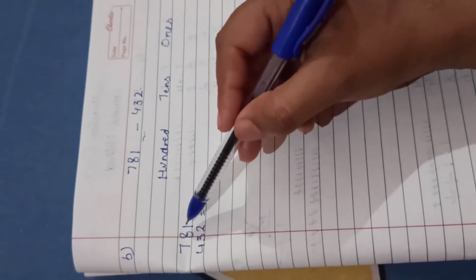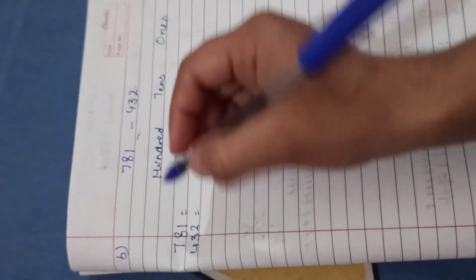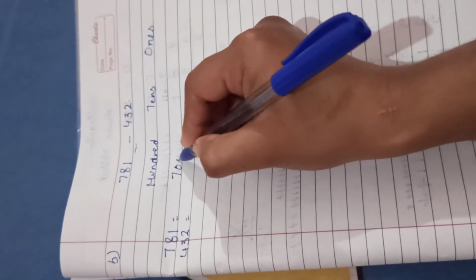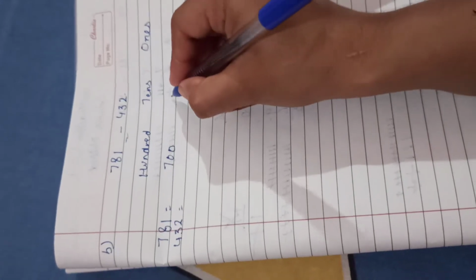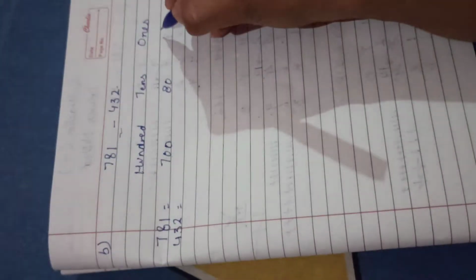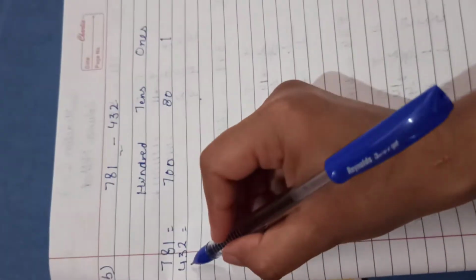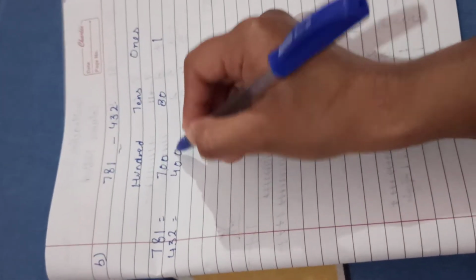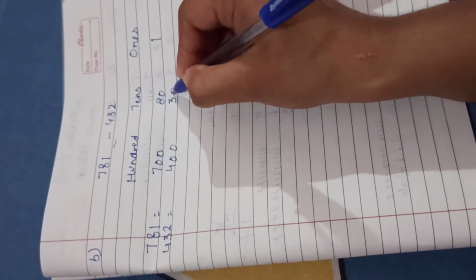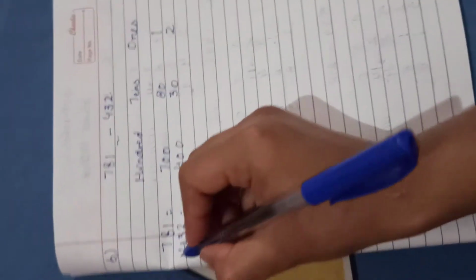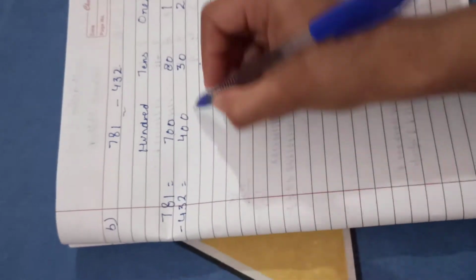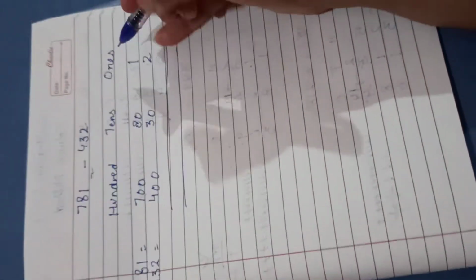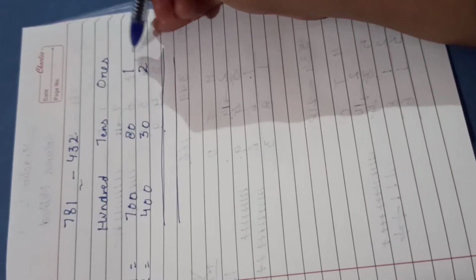So let's start writing 781. This is 700, 80 will come in the tens place and this 1 will come in the ones place. Now see this 432. This is 400, 30 in the tens place and 2 in the ones place. Now put the signs of subtraction here and just start subtracting. We can't subtract 2 from 1.